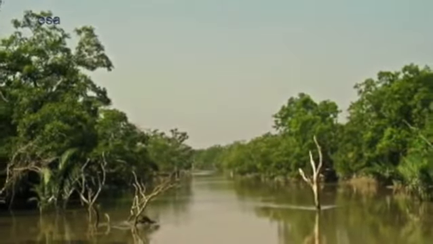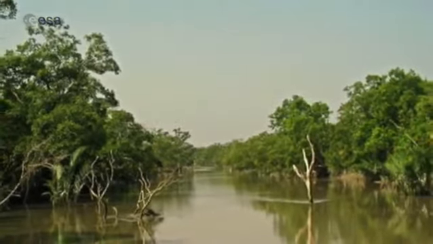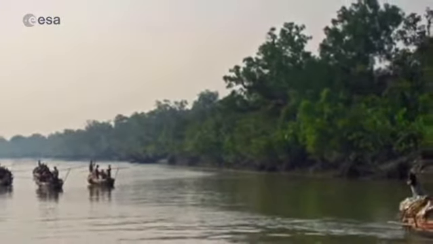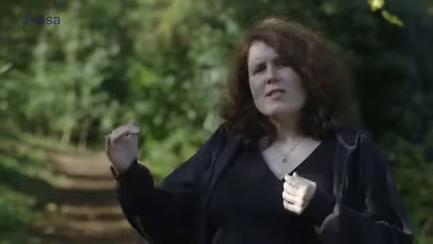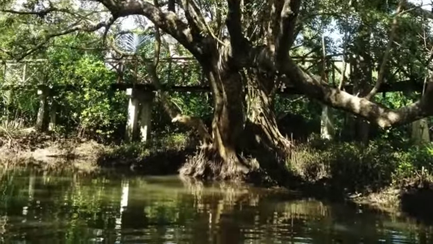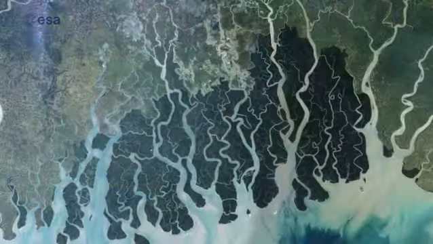Another environment where Earth observation could really support the protection of biodiversity are mangroves. What are mangroves? Mangroves are ecosystems that sit between the terrestrial and the marine environment. These are those forests that are submerged for part or all of their life. These are extremely critical environments for many reasons.